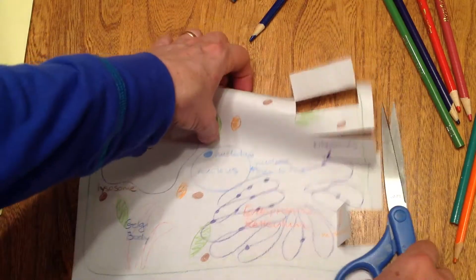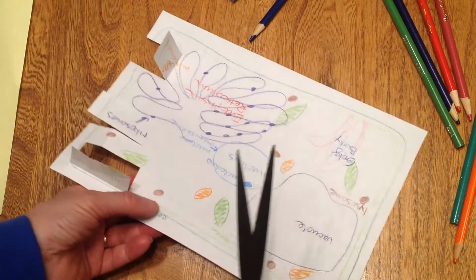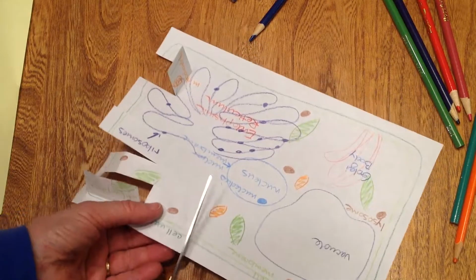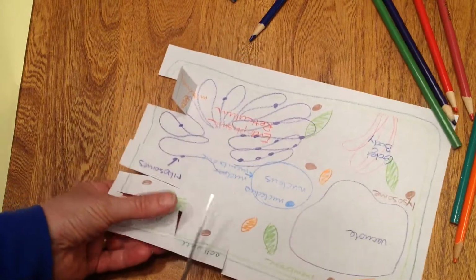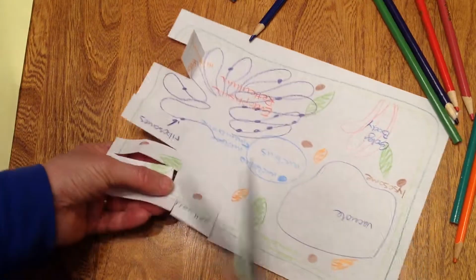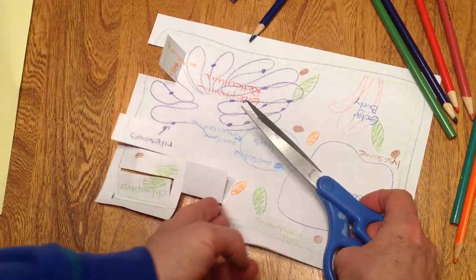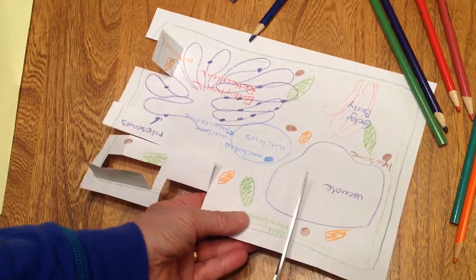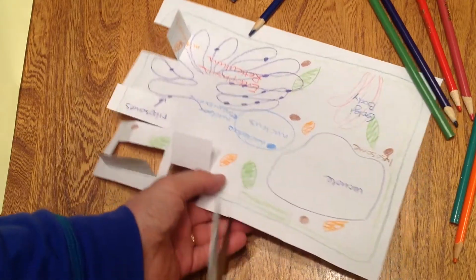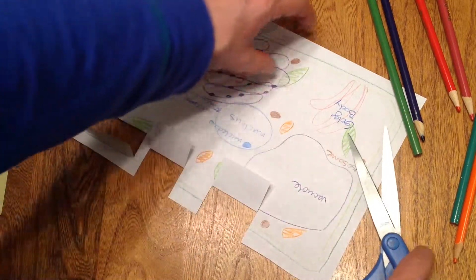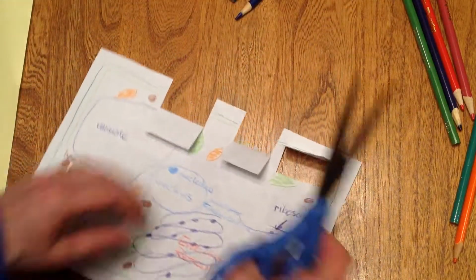And then we have the cell wall. And we have the cell membrane. You can make your cuts anywhere, by the way. You don't have to do what I do, but let's see here.